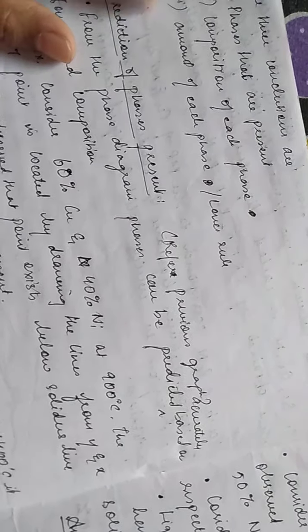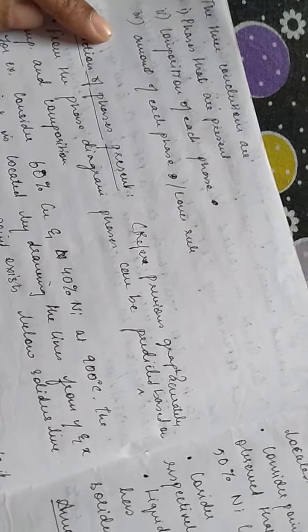Again, interpretation is nothing but the observations or conclusions that you are drawing from the phase diagram, especially a diagram which has a temperature and composition graph. What are the conclusions? These are the three conclusions: what phases are present, what is the composition of every phase, and what is the amount of every phase. Got it? So these are the three observations or conclusions that we can draw.